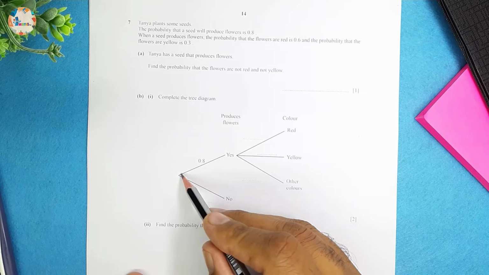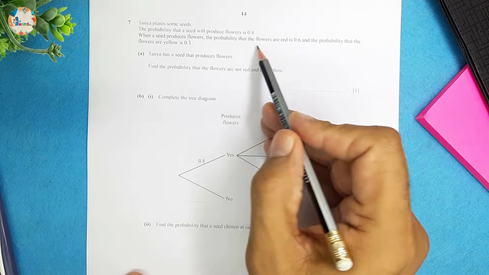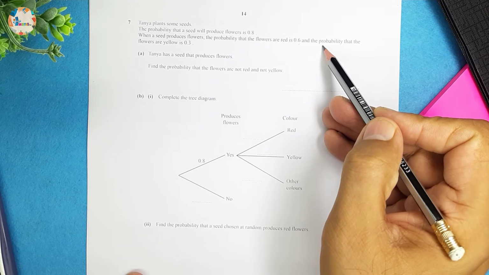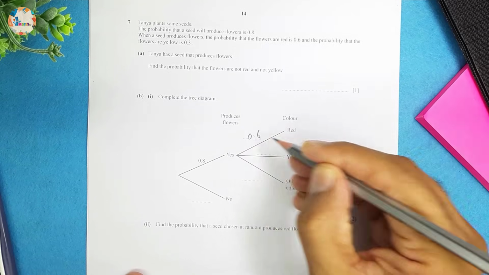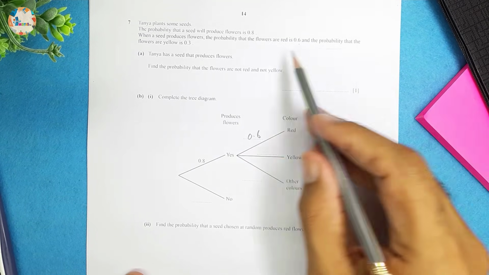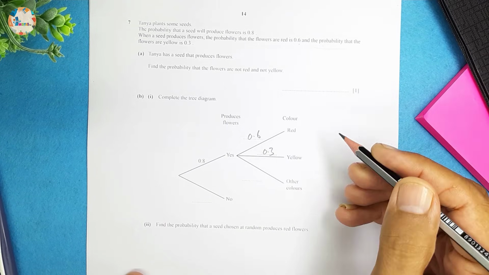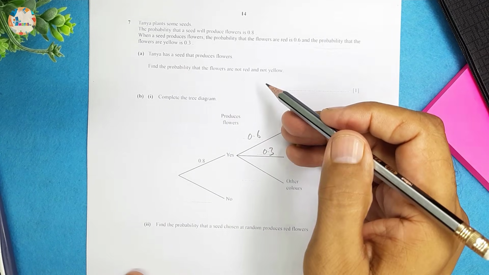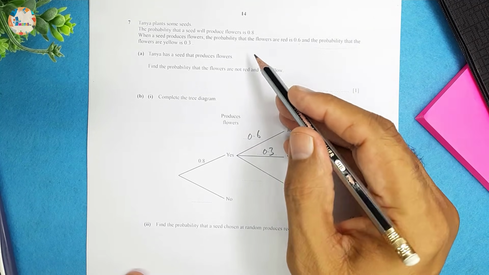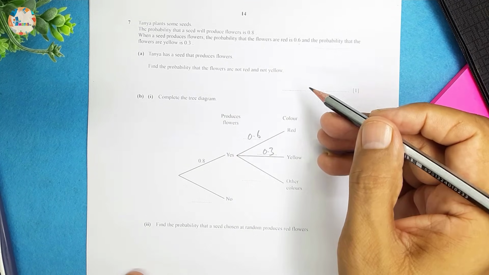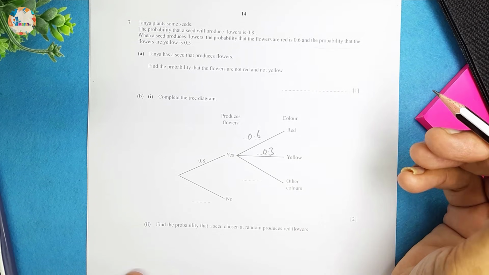So produce flower is 0.8. When a seed produces flowers, the probability that the flowers are red is 0.6. So red is 0.6 over here, and the probability that the flowers are yellow is 0.3. So 0.3 over here. And Tanya has a seed that produces flowers. Find the probability that the flowers are not red and not yellow.